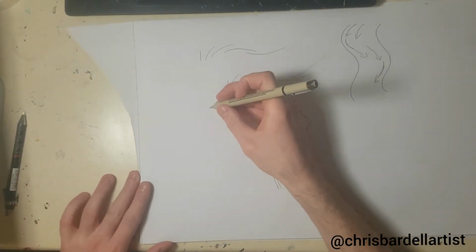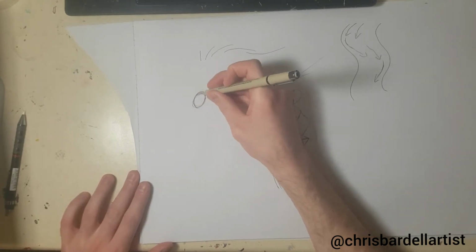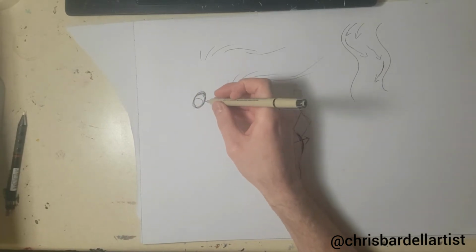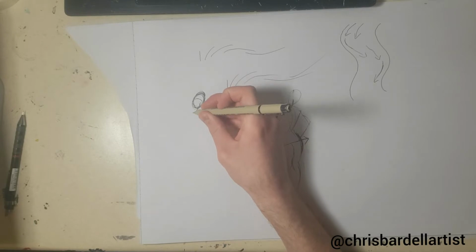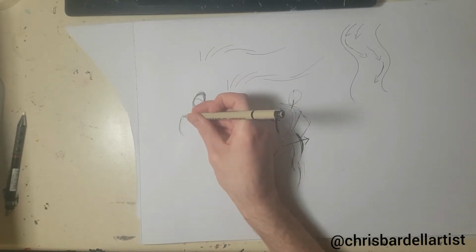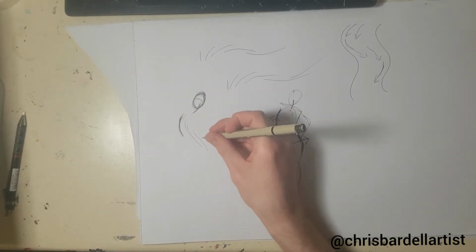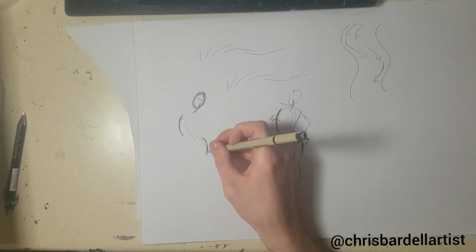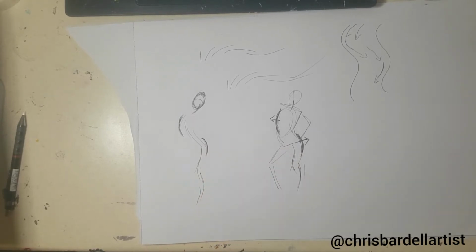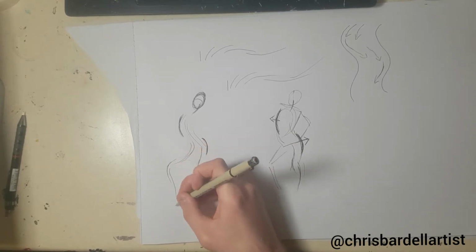So when you're drawing, just do a basic oval for the head, and then feeling which way the neck's moving, and then hitting the rib cage, and then moving over to the pelvis, and then the leg, and you begin to see how it's moving.